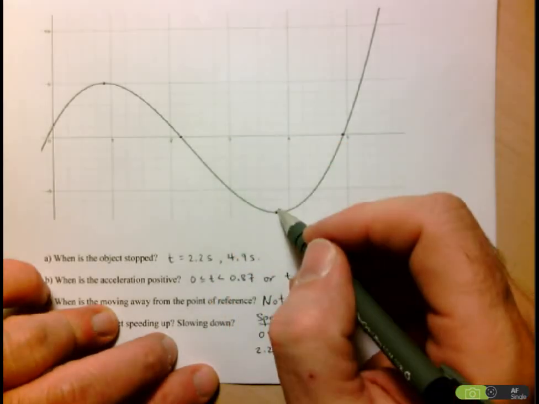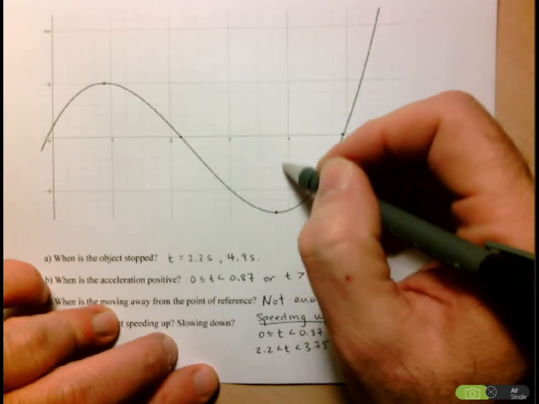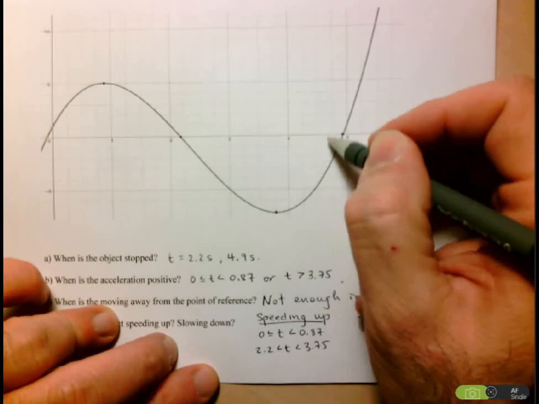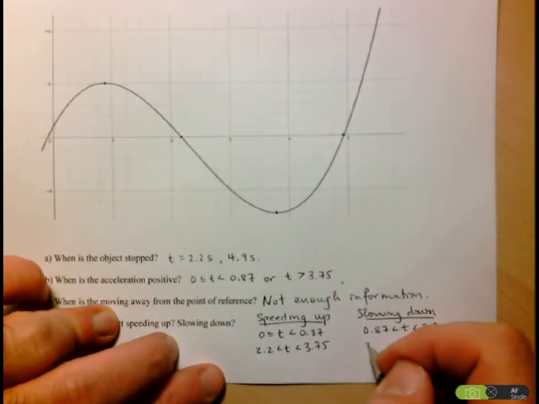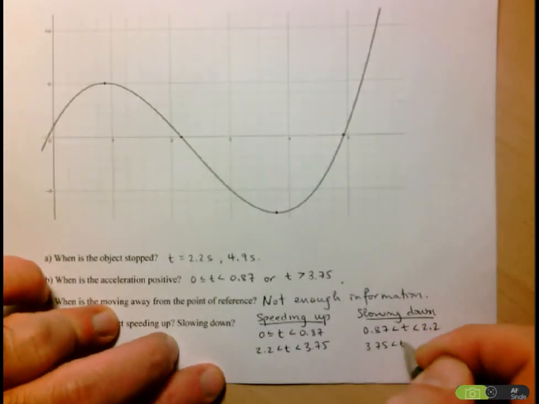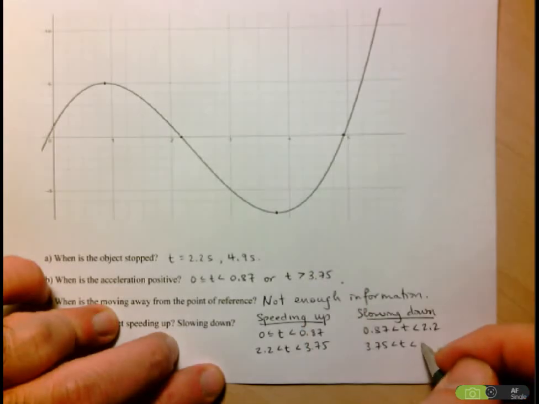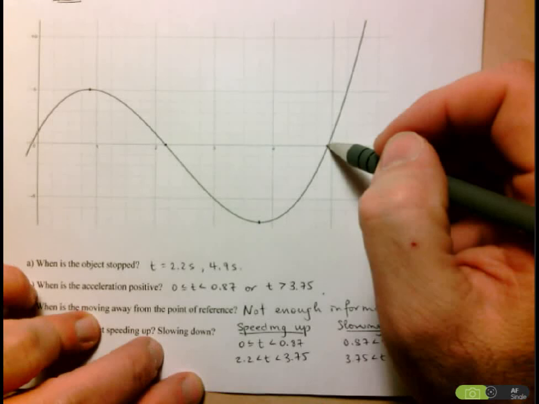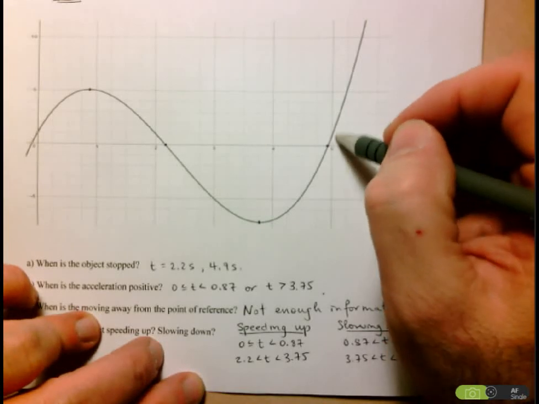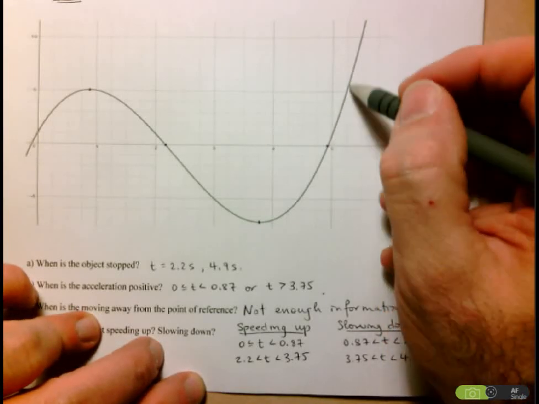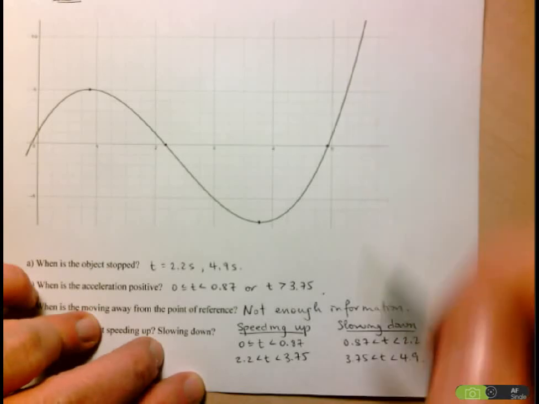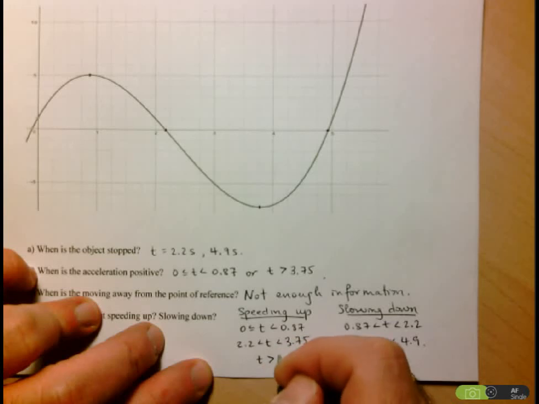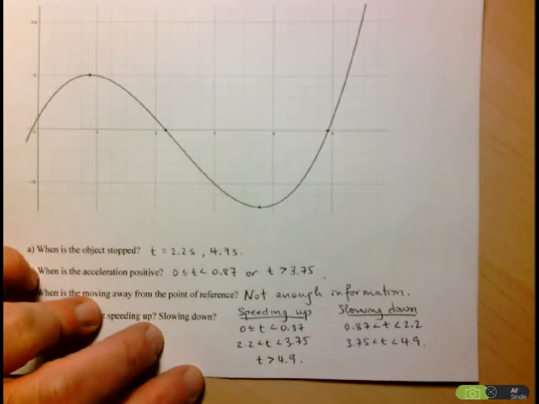But once we get to this point and keep going, the absolute value of the velocity is getting smaller. So between 3.75 and 4.9, the object is slowing down. And once I get to 4.9 and beyond, the speed is getting larger and larger, so for t greater than 4.9, it's speeding up.